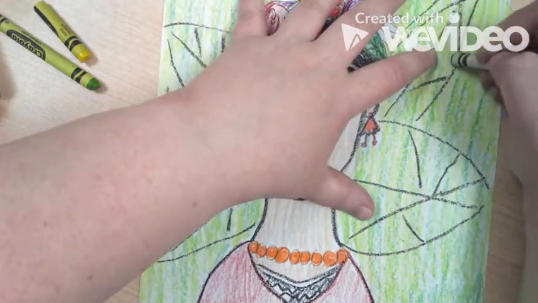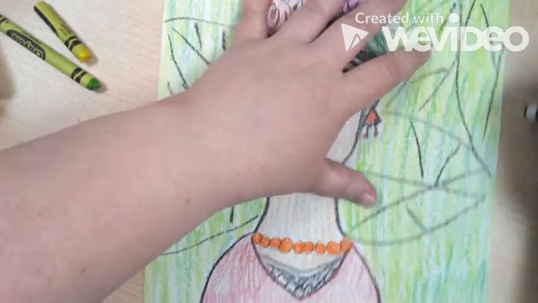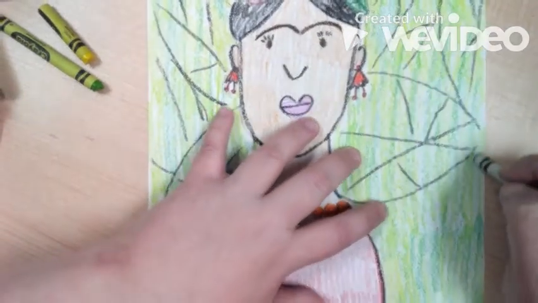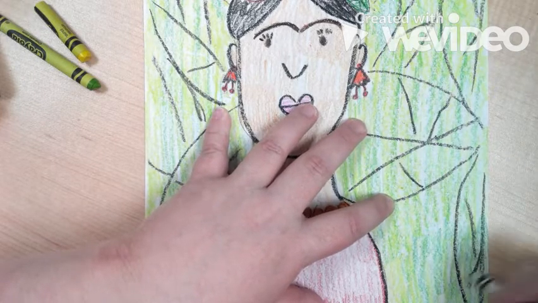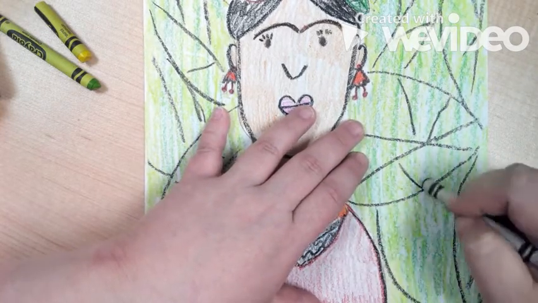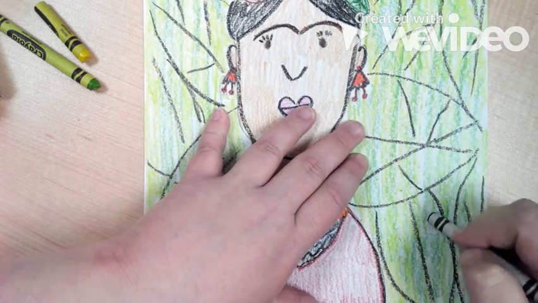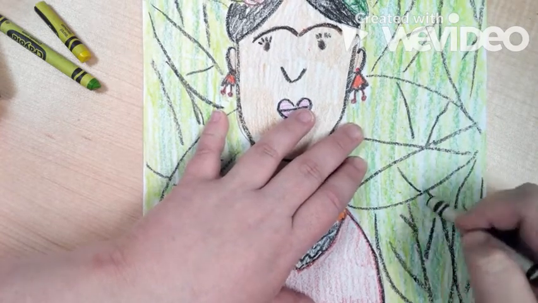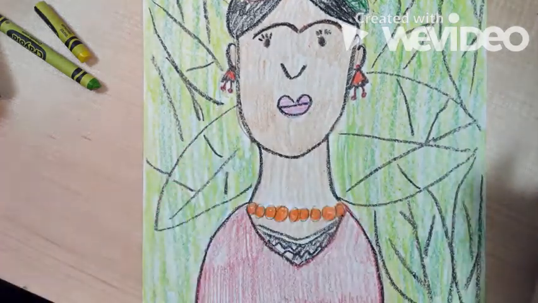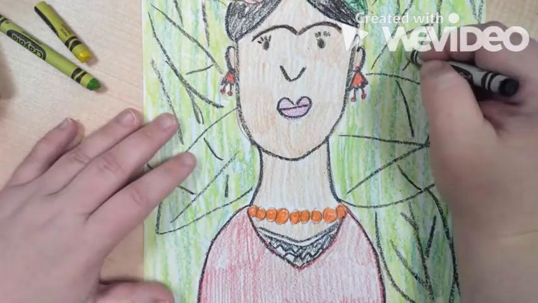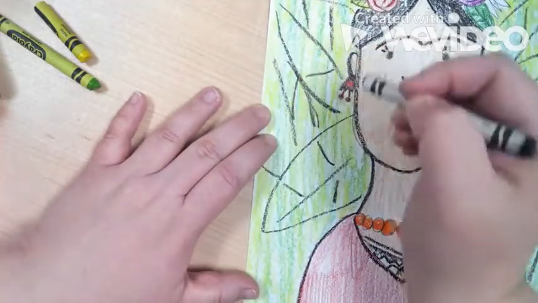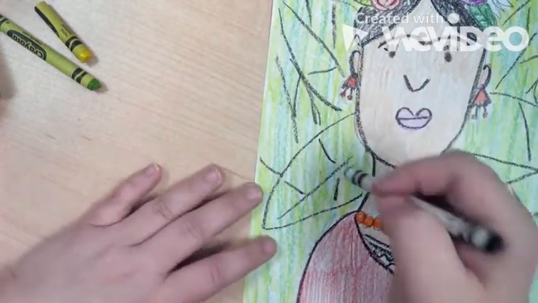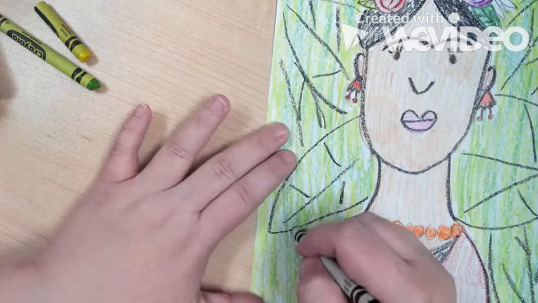And I'm just going to keep adding until I have the whole space covered. And remember, these spaces in between, there might be another leaf behind it that you don't know about. It's that layering.